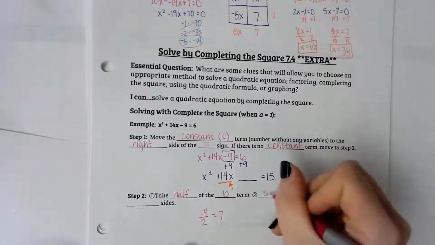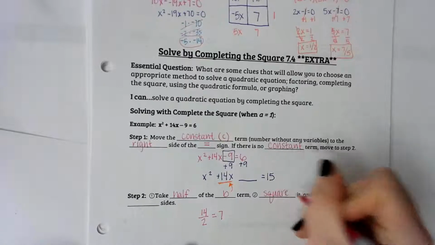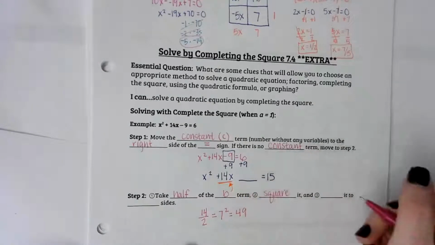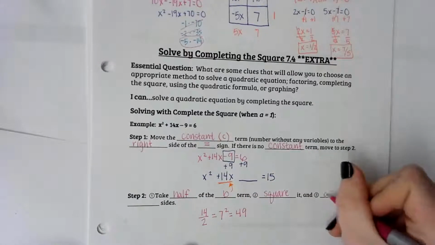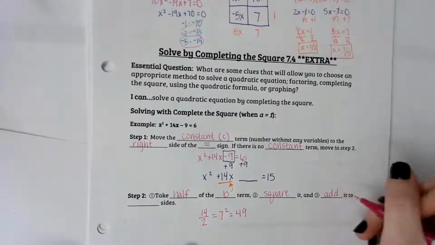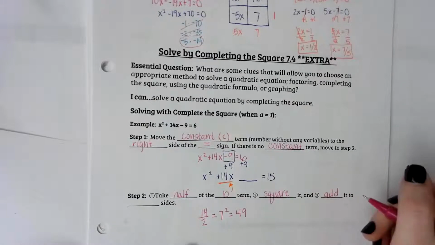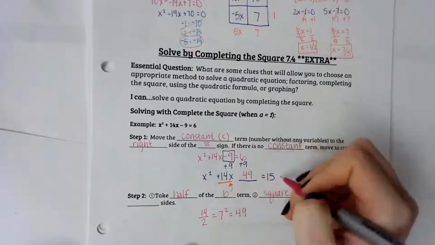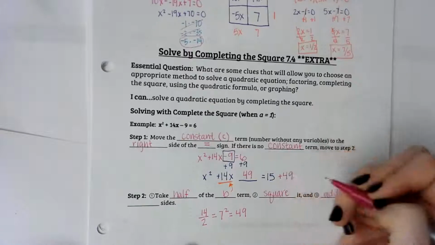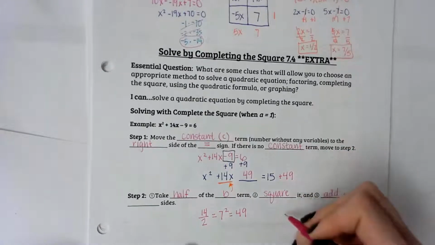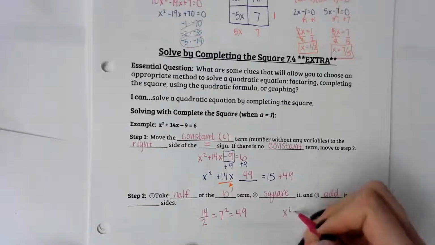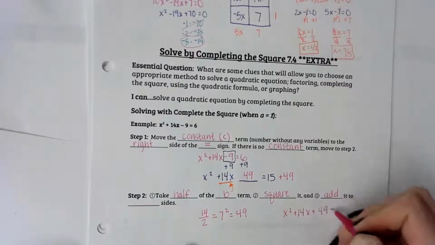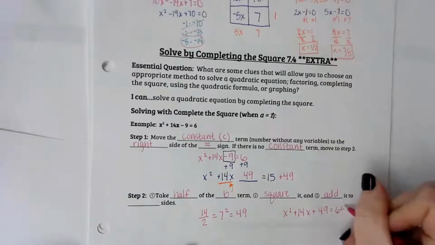You are going to square it. So 7 squared, which equals 49. And add it to both sides. So that's why you leave this blank here, is because this 49 is going to go both here and plus 49. So x squared plus 14x plus 49 equals 64.